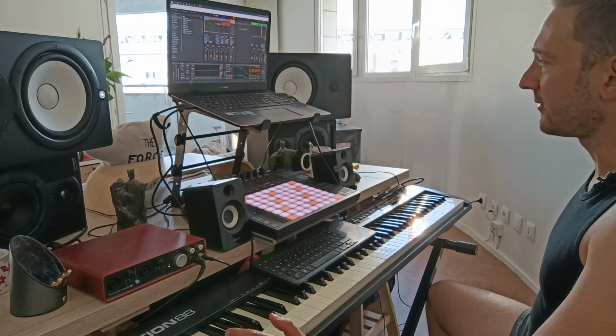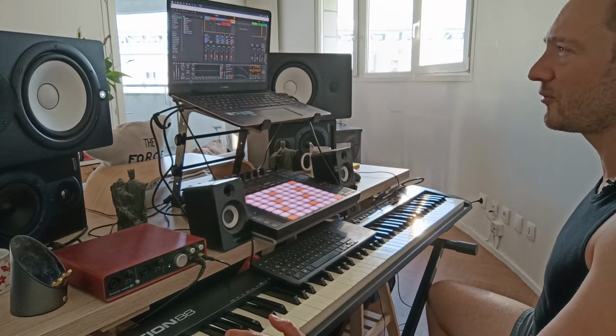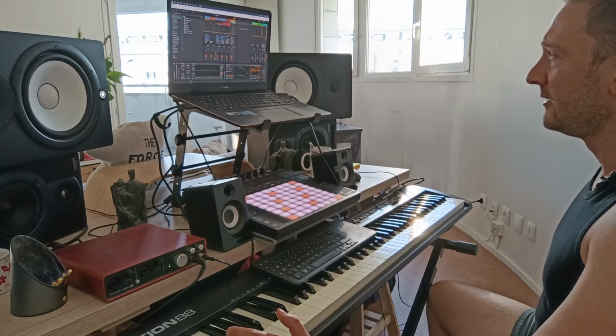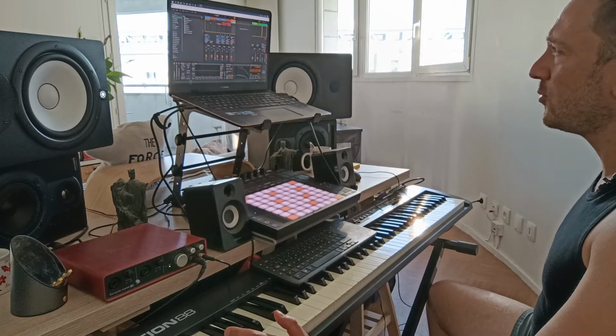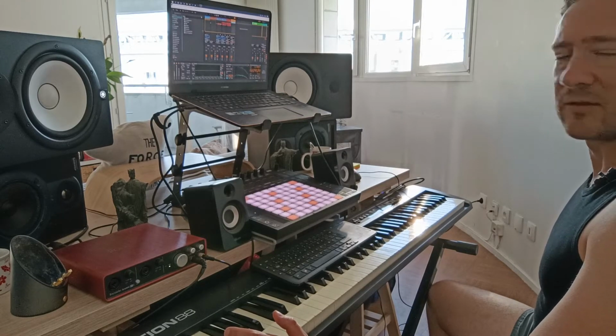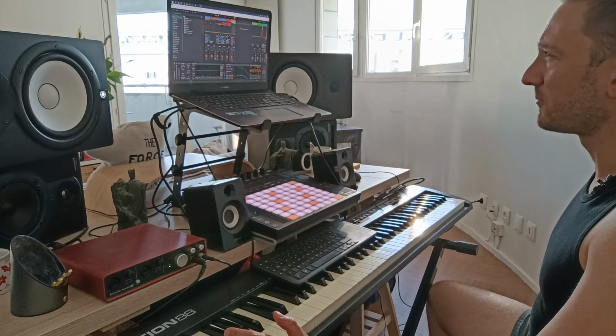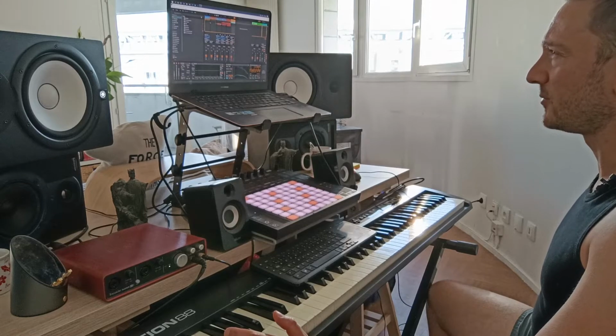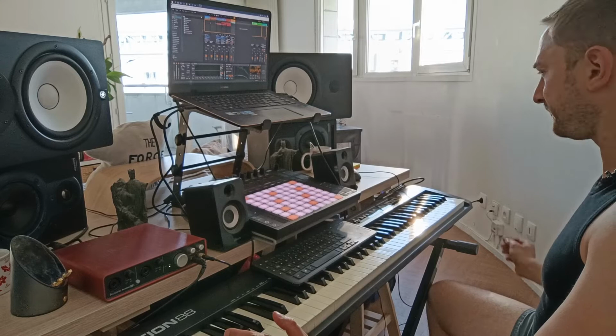Hopefully I will complete this setup soon with the new keyboard from Expressive, the Osmose, that I ordered 2 years ago already. Pre-ordered 2 years ago, but the delivery is still pending because of the COVID period we have faced for 2 years.